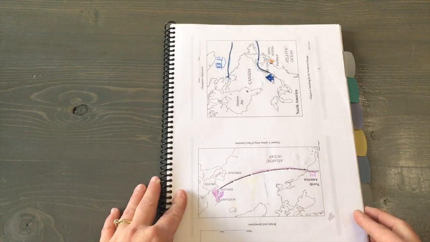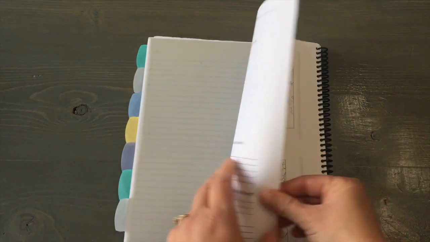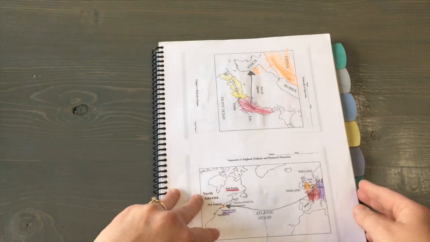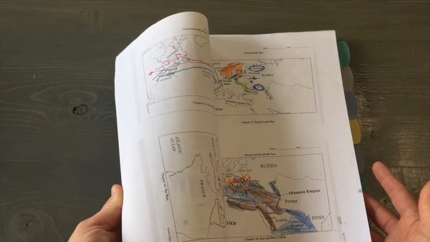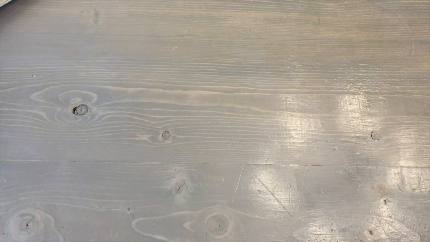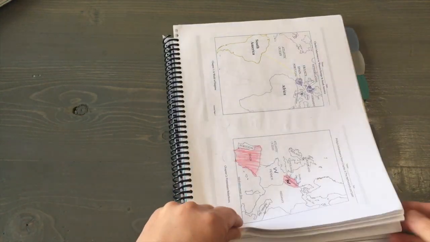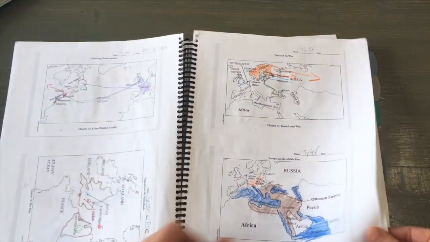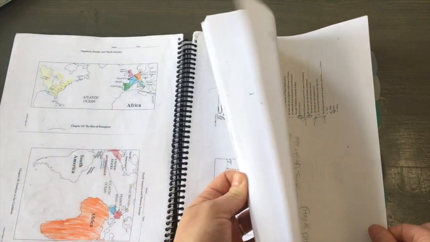Here is my son in 4th grade. I have it the wrong way. Yeah, this way. So he had, again, just all the maps the same. My son in 5th grade had the maps printed exactly the same way, and then he did the quizzes this year. And so all the quizzes are here.